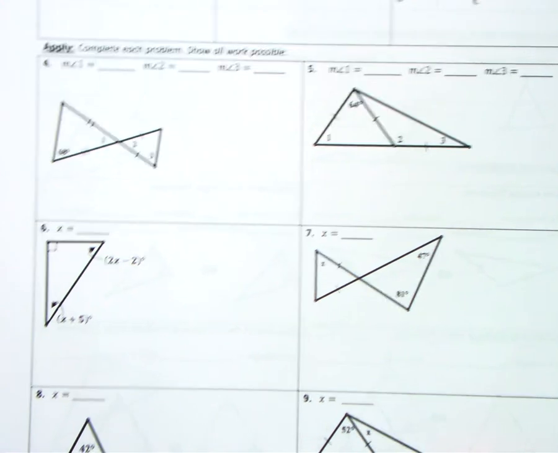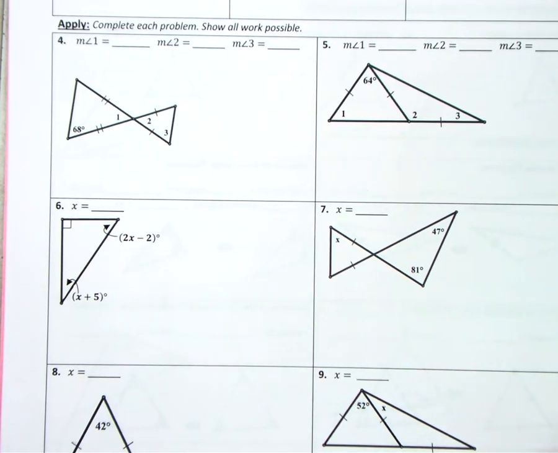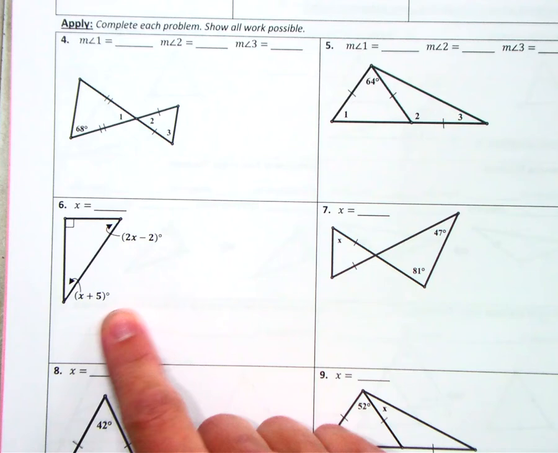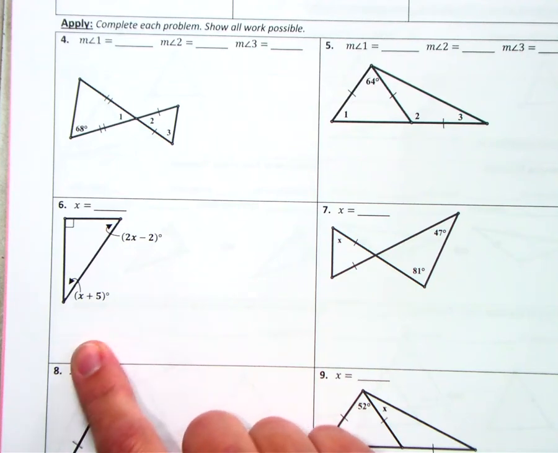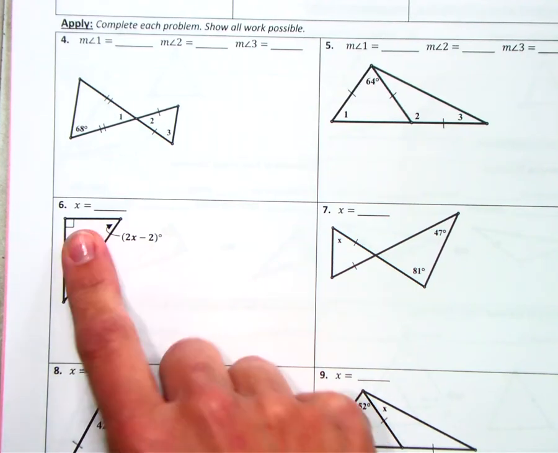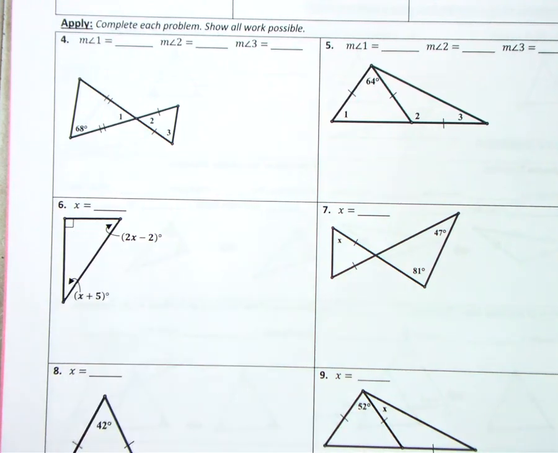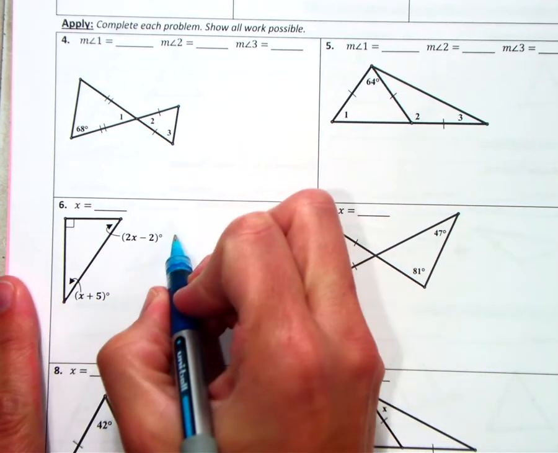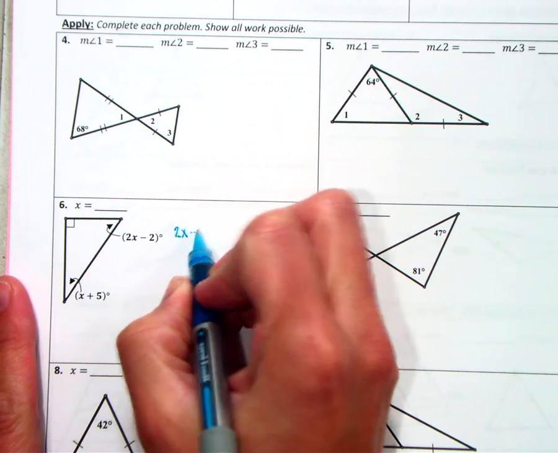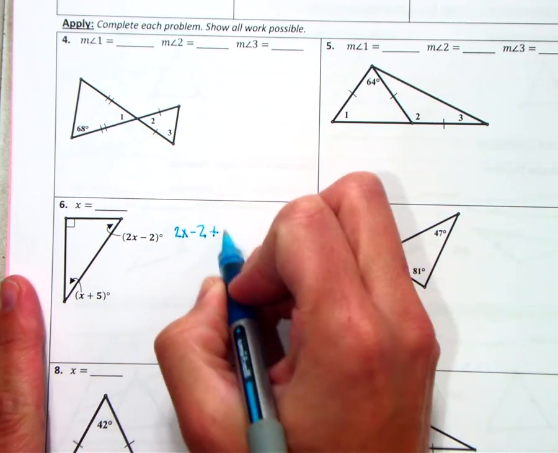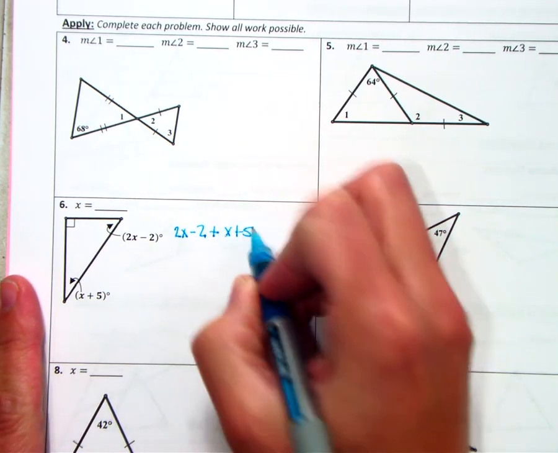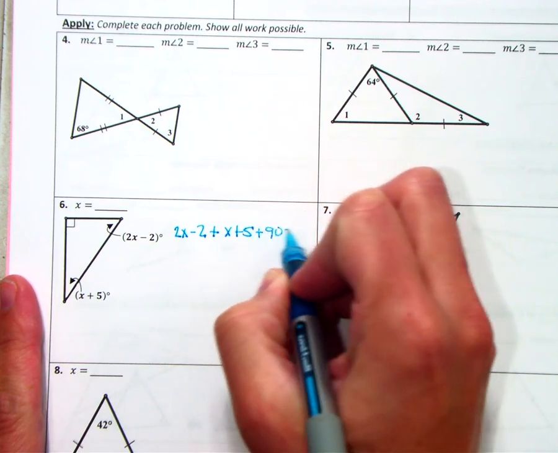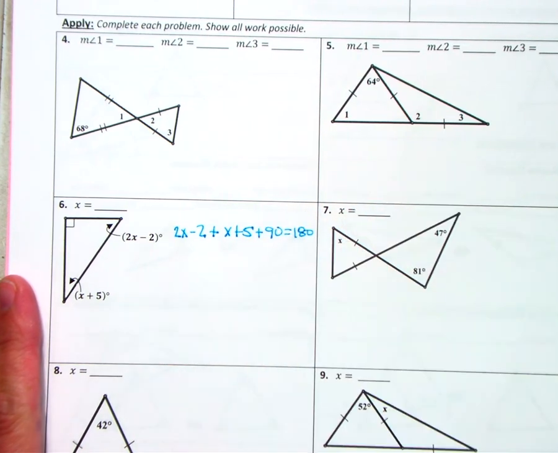So the 2 triangles that are not double, there's one right here. So this is just a normal basic triangle. You've got 1, 2, 3 angles involved. So remember that all 3 angles add up to 180. So we'll write that out. So we've got 2x minus 2, x plus 5, add that to the 90, and that total will be 180 degrees for the triangle.